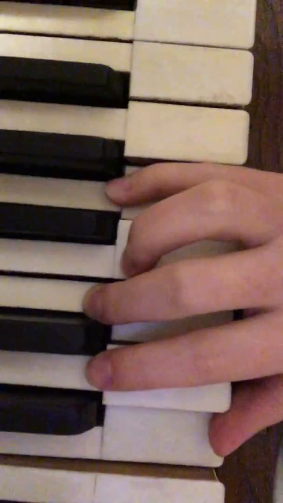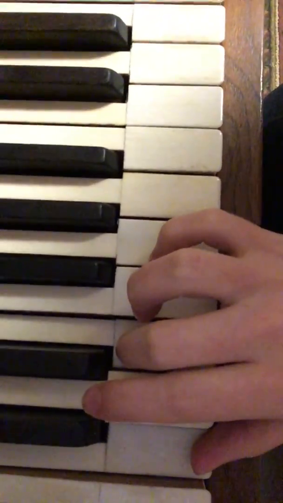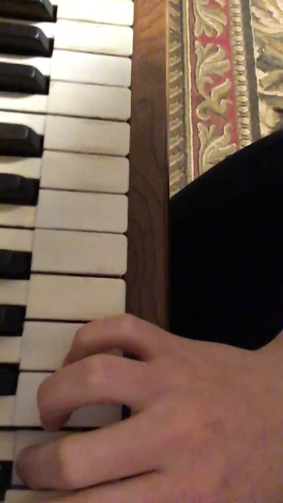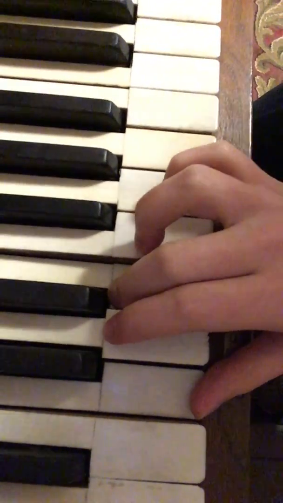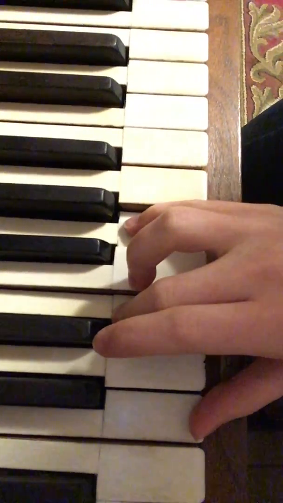So you've got those intervals. And I talk about these intervals because chords are made of intervals, especially major and minor thirds. Let's say your standard major chord is built of a major third on the bottom, and then a minor third on the top.